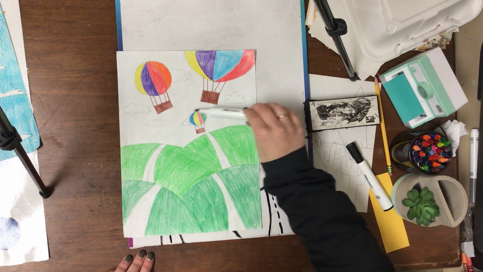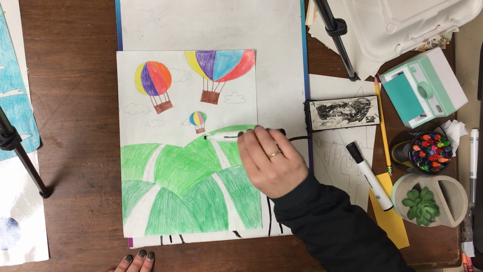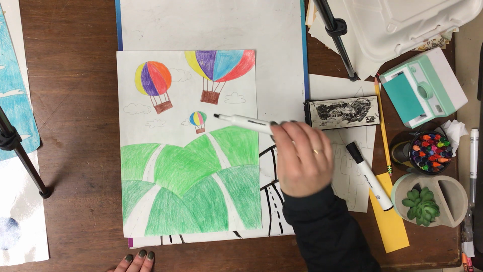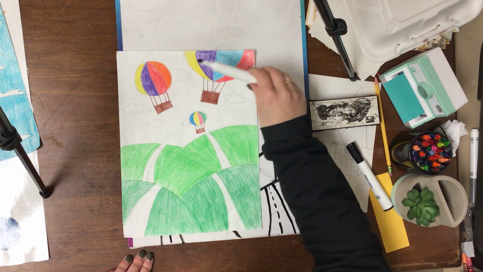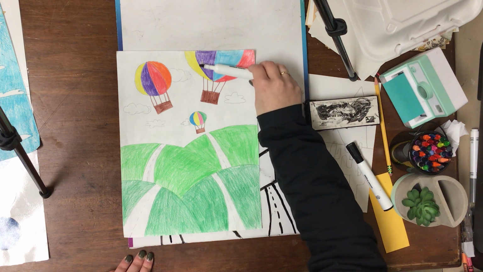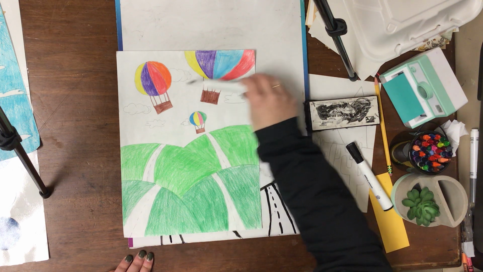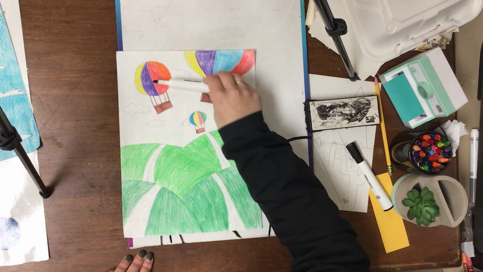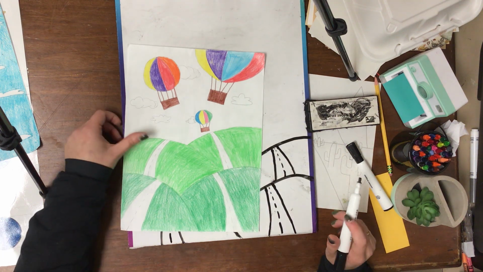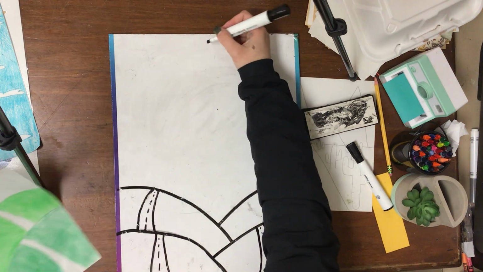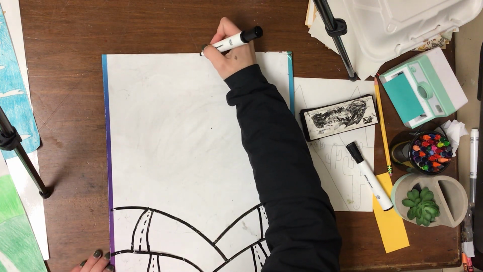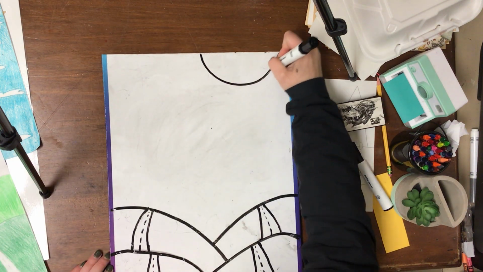Okay, this one, the smallest one, is farthest away from me, and I know that because it's the smallest, okay? Now this one right here, this medium one, is in between the space of the large one and the space of the small one. Okay, so it goes closest, middle, farthest. All right, we're gonna start adding the big one first, that way we know we have enough room for it. At the top of my paper, I just put a little half circle like that.